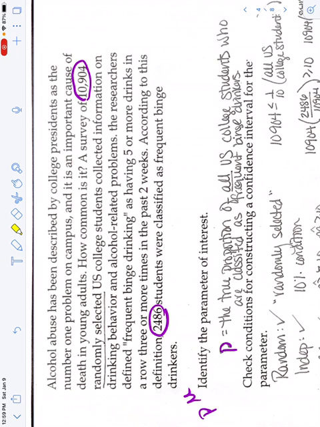This has to be almost rubber stamp, word for word, true and all, because that's emphasizing that this is mothership population information. So P is the true proportion of all U.S. college students who are classified as binge drinkers.